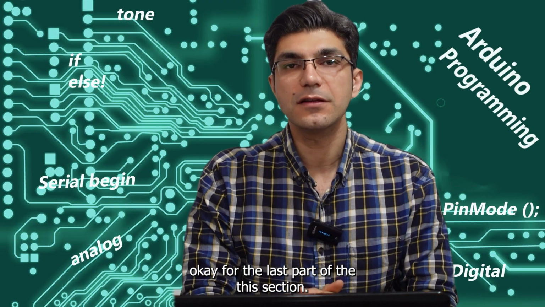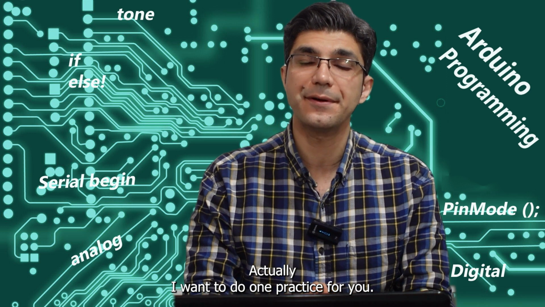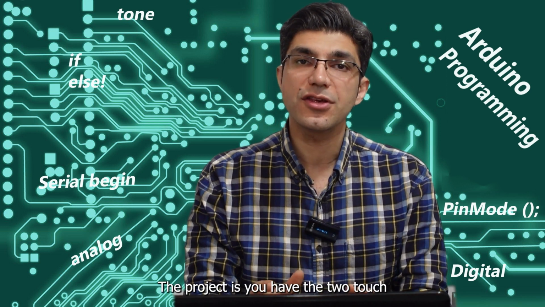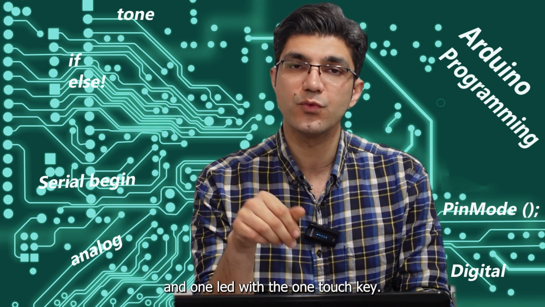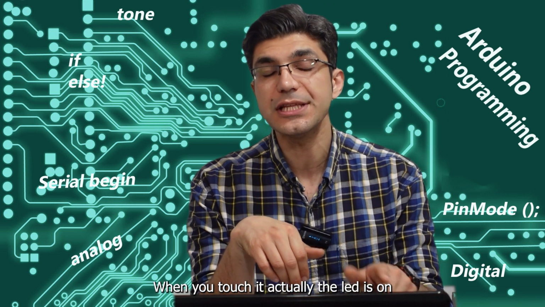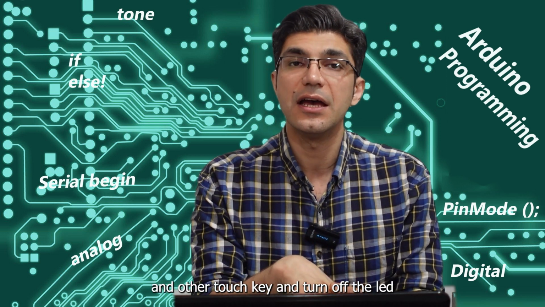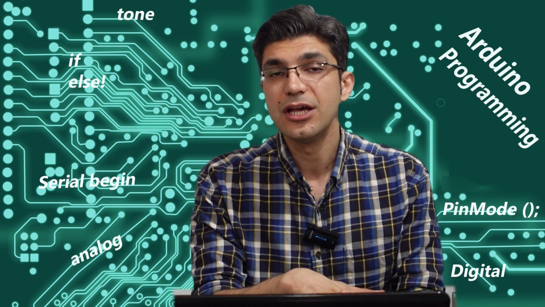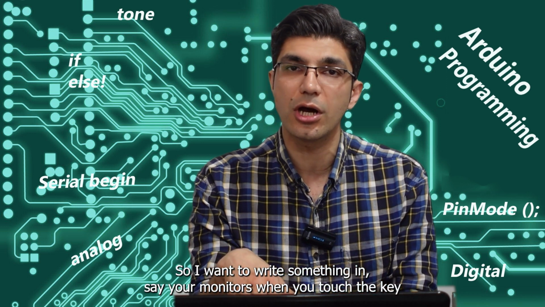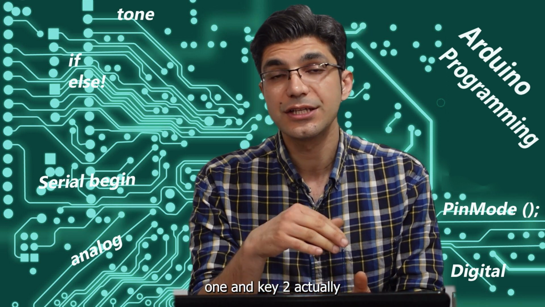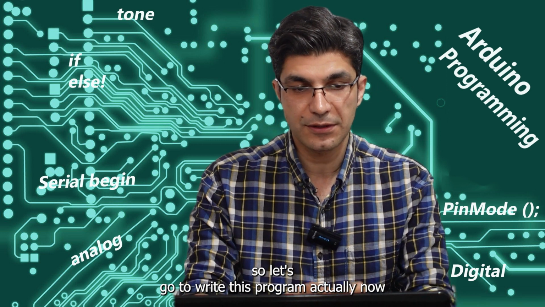Okay, for the last part of this section, I want to do one practice for you. The project is you have 2 touch keys and 1 LED. With one touch key, when you touch it, the LED is on, and the other touch key turns off the LED. So I want to write something in the serial monitor when you touch key 1 and key 2. So let's go write this program.